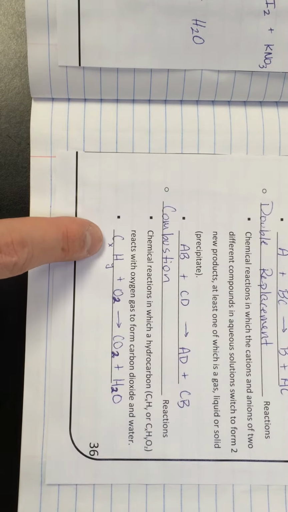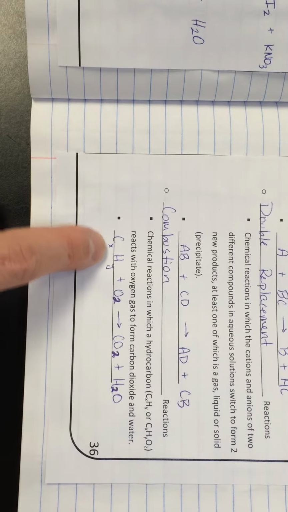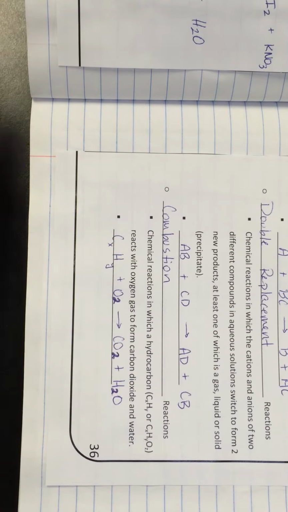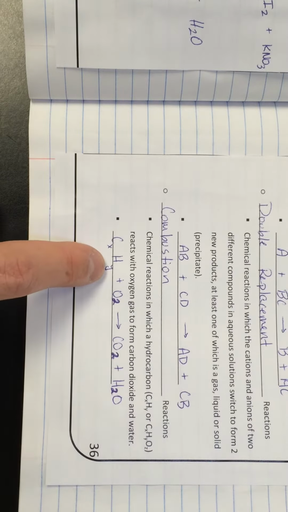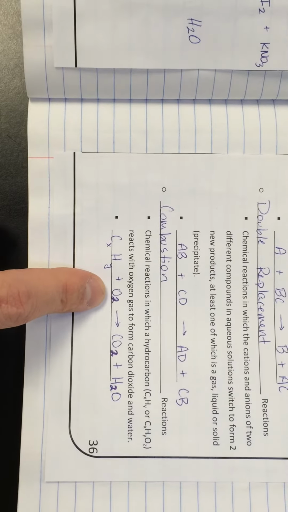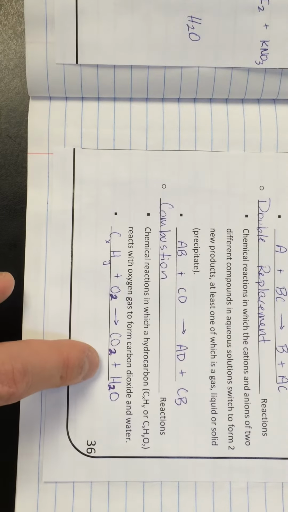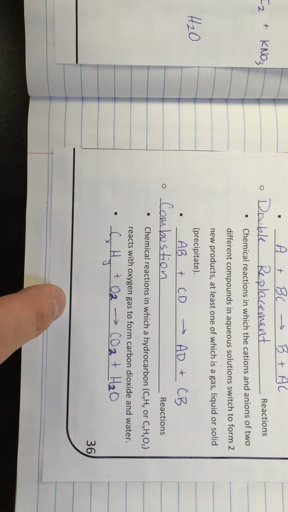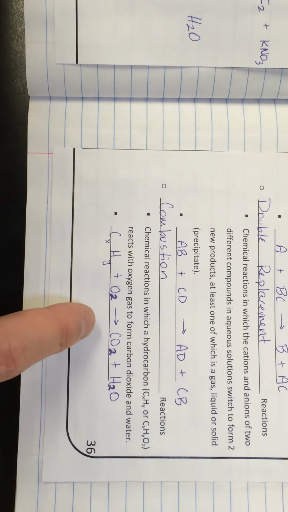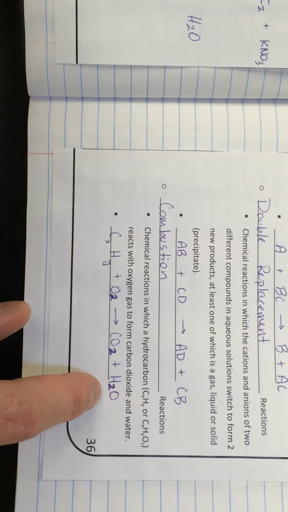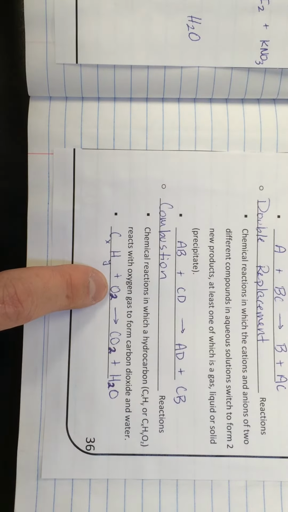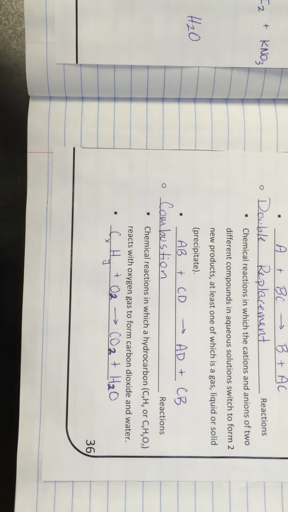So you'll notice that I have a hydrocarbon, CxHy, and up here z. These could be any number of different subscripts. There are a lot of hydrocarbons out there. So CxHy reacts with O2 to produce CO2 and H2O. And the nice thing about these reactions is they will always have the same products, carbon dioxide and water. And they're always going to be reacted with oxygen.